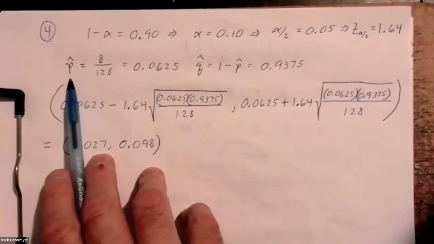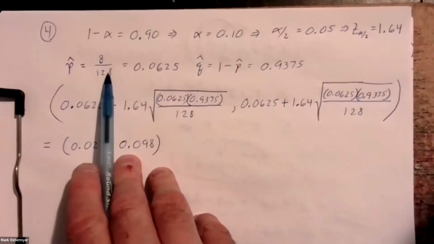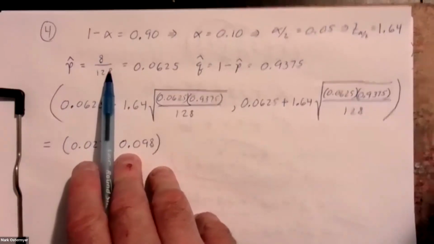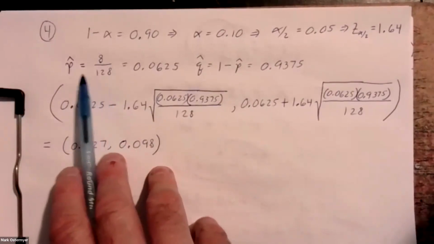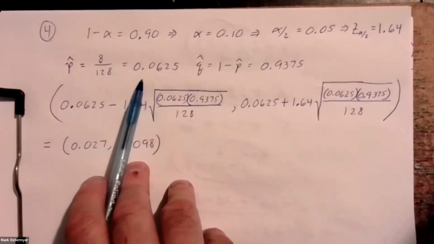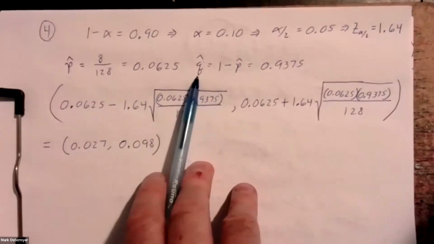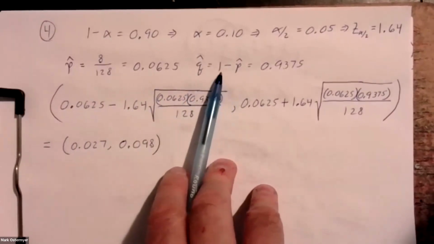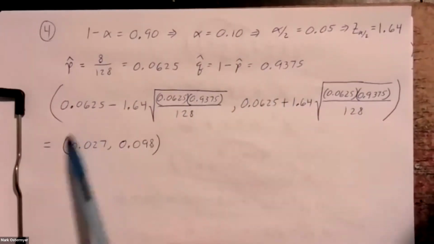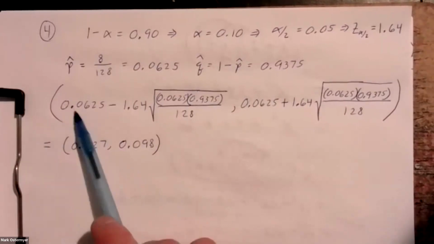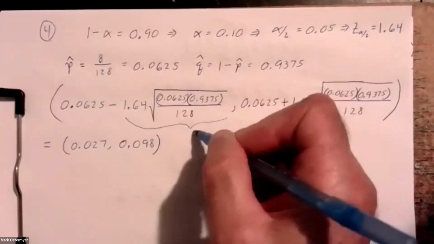The sample proportion is going to be x divided by 128. Of the 128 college students that were randomly surveyed who do drive cars, 8 of them drove a manual transmission. So the sample proportion of those who drive a manual transmission is 0.0625. q hat is the complementary proportion, which is 1 minus p hat, which is 0.9375. Then, ladies and gentlemen, we can build our confidence interval manually here. This is going to be p hat minus your margin of error. This entire thing is called your margin of error, E.